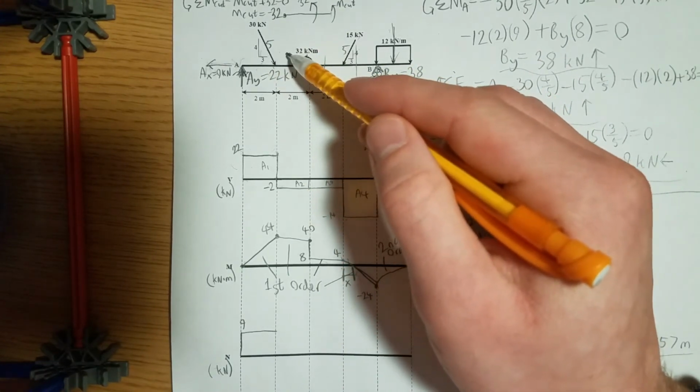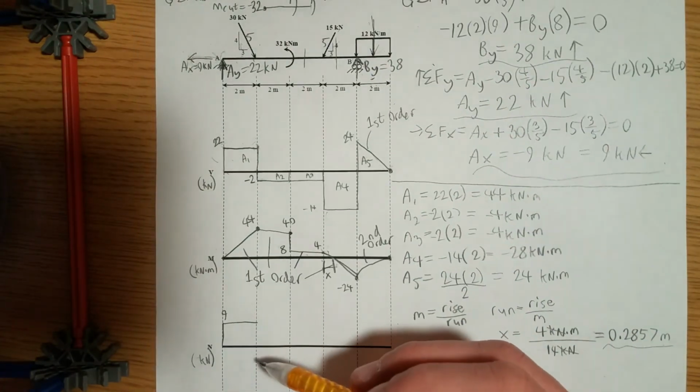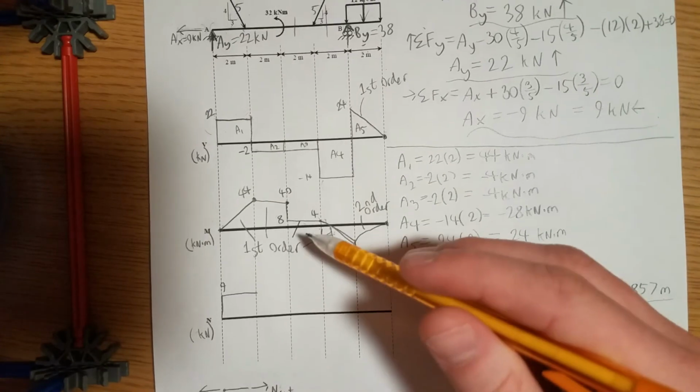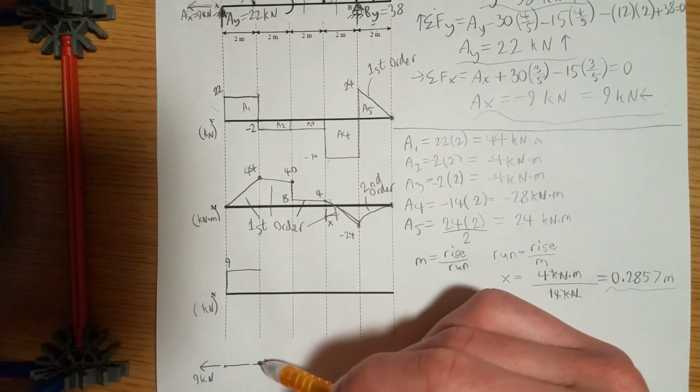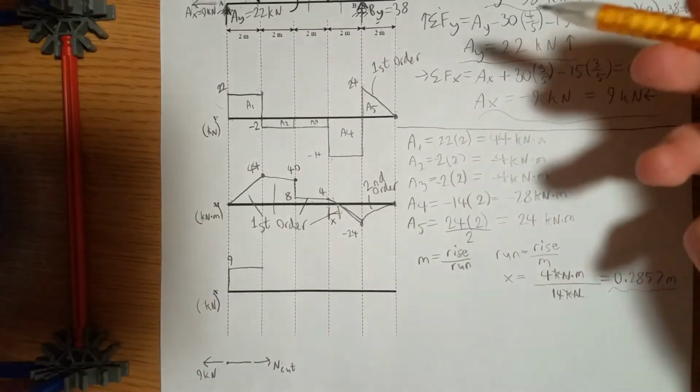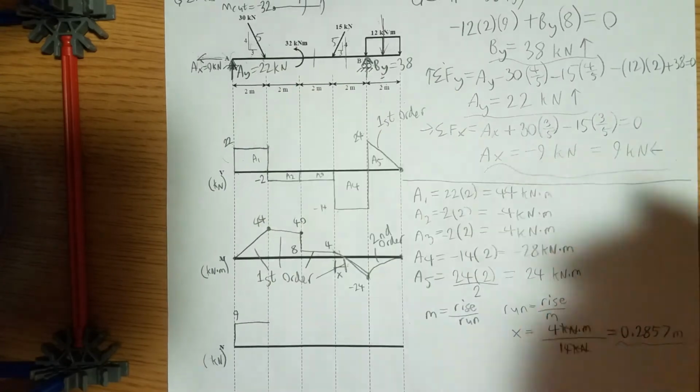Because it's going to the right, we would end up having a negative change in the normal force. And that's just based on what we learned here. If we were to draw another diagram with the force applied, we would see that it would end up going down because of it.